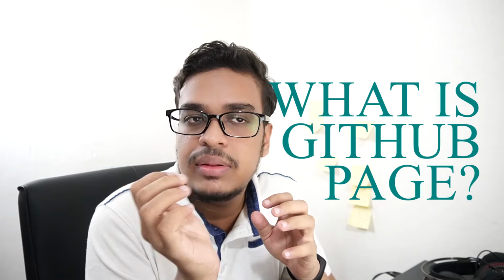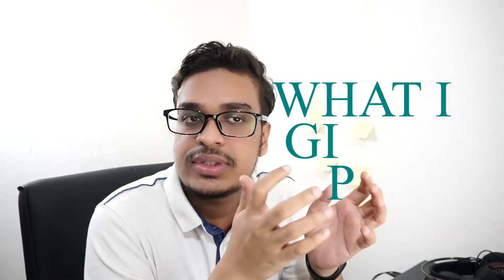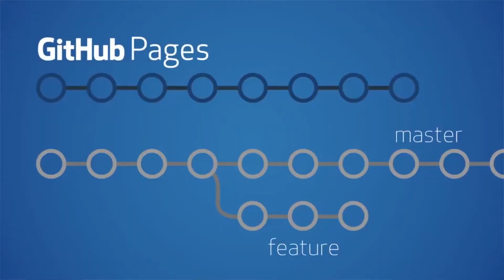So GitHub is basically for keeping projects, but GitHub provides another service called GitHub Pages. Let's say you have a static site or your portfolio or something; you can host it using GitHub Pages.